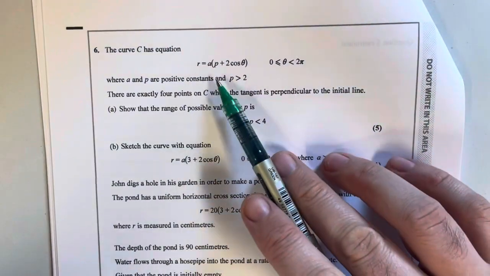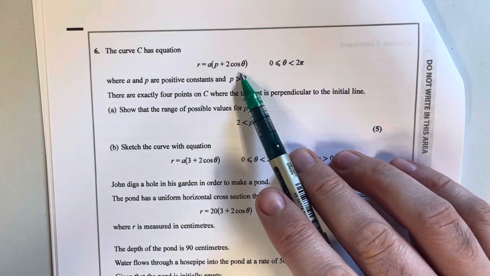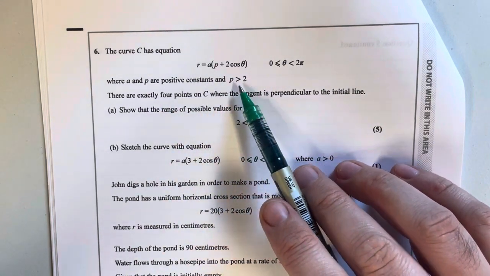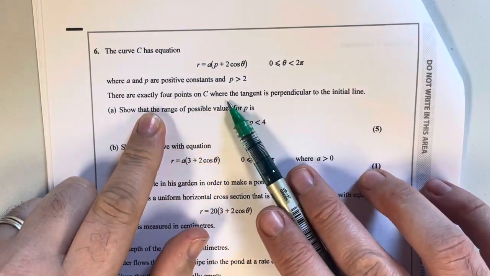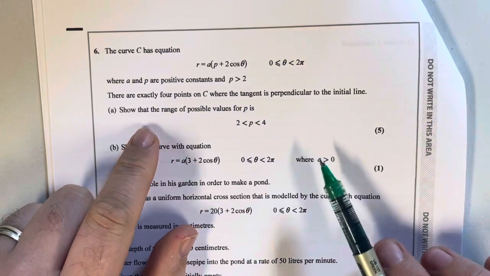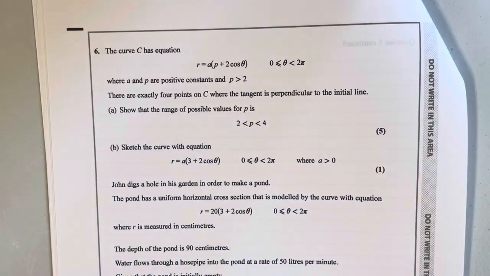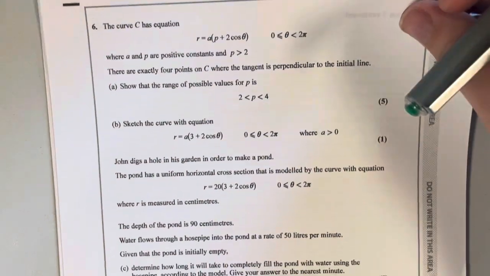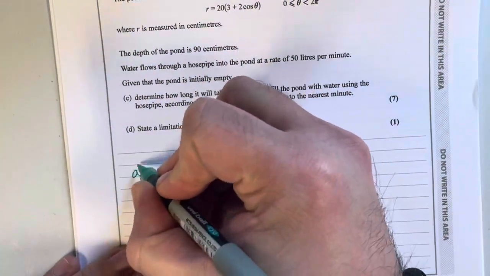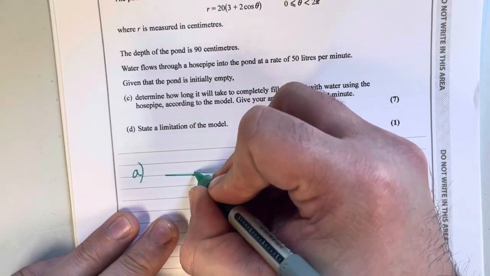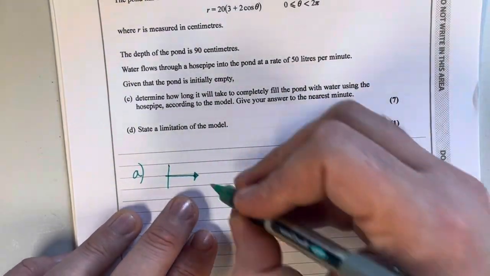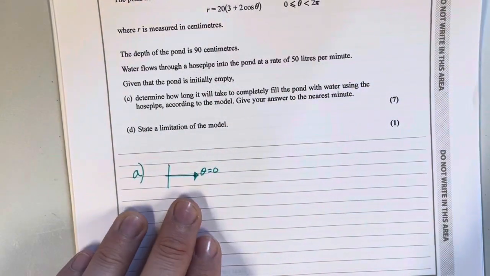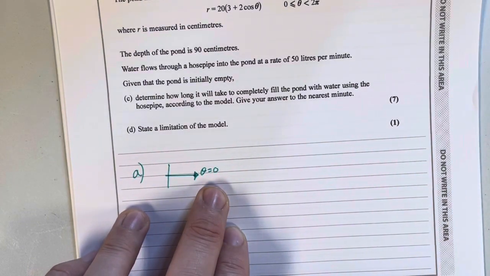The curve C has this equation, so polar coordinates. A and P are positive constants, and we're told that P is greater than 2. There are exactly 4 points on C where the tangent is perpendicular to the initial line, and show that the range of possible values of P is between 2 and 4 strictly. Okay, so part A, perpendicular to the initial line, that's the initial line. So perpendicular would be vertically upwards. The initial line has equation theta equals 0, just in case you weren't sure.